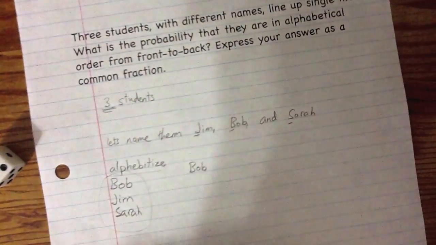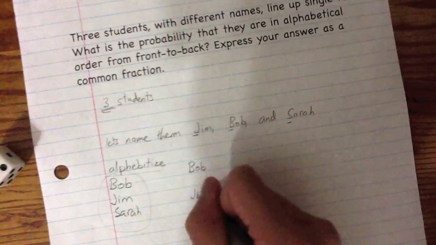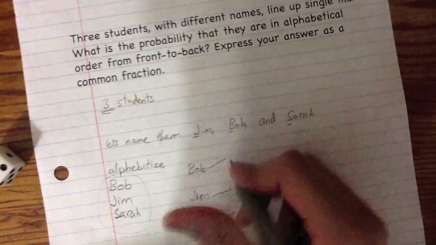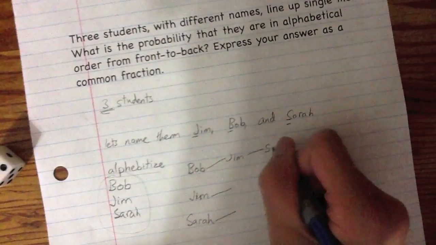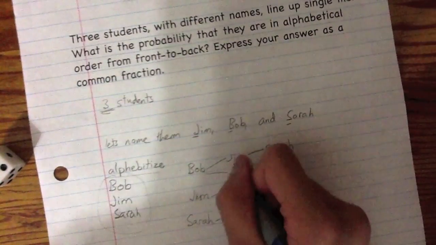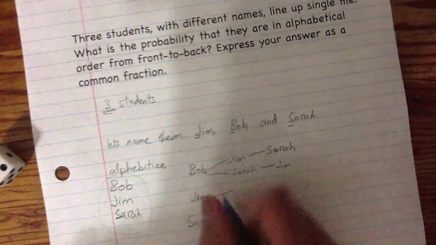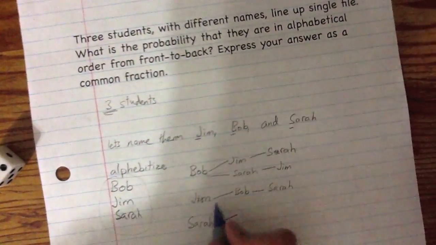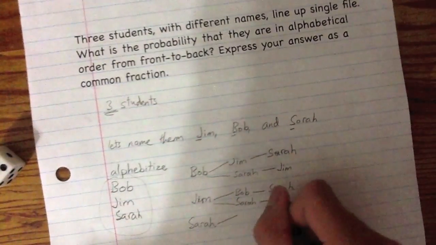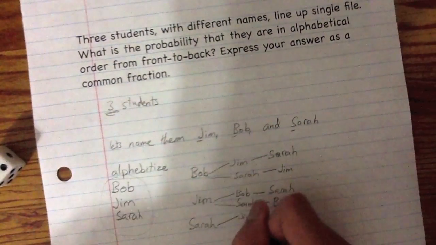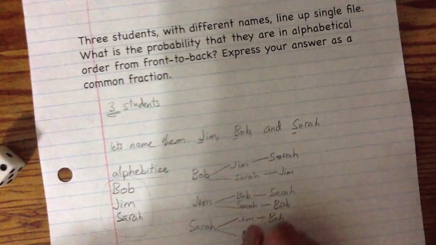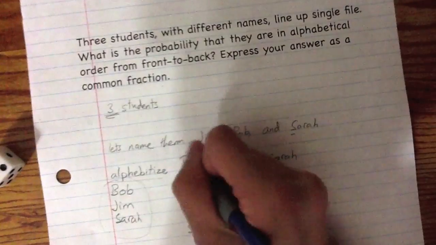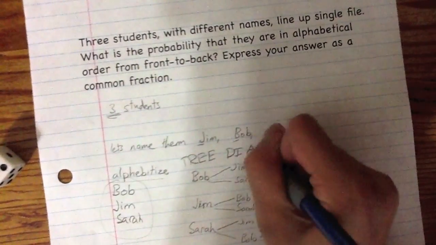Now it's time to make the tree diagram. So first let's write Bob, Jim, and Sarah's names. Let's branch them off to show all the different possibilities. And we can first put Bob, Jim, Sarah, and then Bob, Sarah, and Jim, and then Jim, Bob, and Sarah, and then Jim, Sarah, and Bob, and last Sarah, Jim, Bob, and Sarah, Bob, and Jim. We have finished our simple tree diagram.